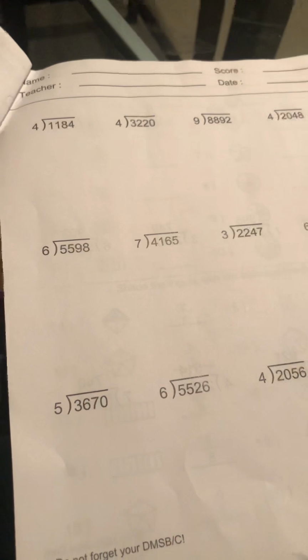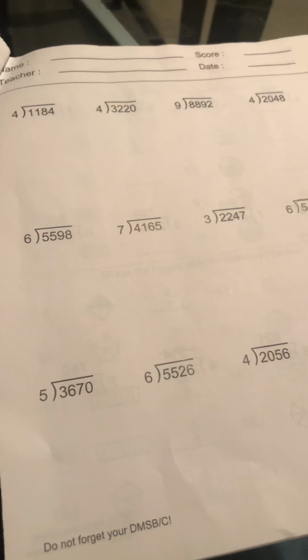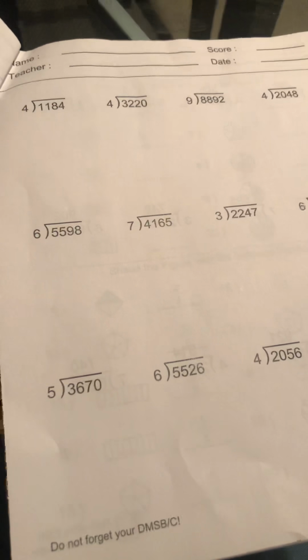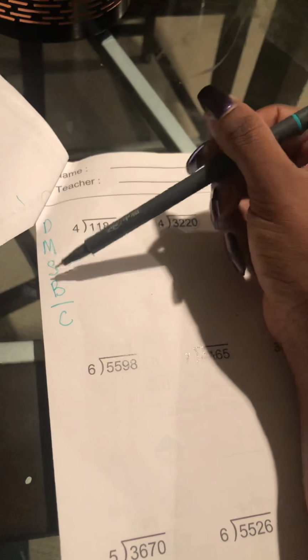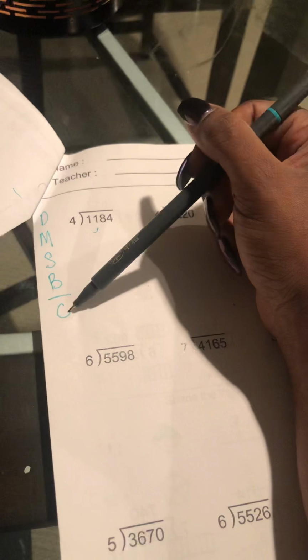In this video, I'm going to show you how to do long division, or how the students were taught. It's the same way that most of us were taught. There's just a different word strategy. So the students were taught, I'm going to do this first one right here, that their strategy for long division is DMSBC. So this stands for divide, multiply, subtract, bring down, and check.